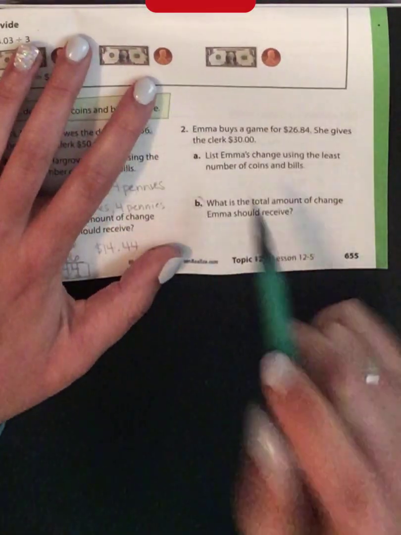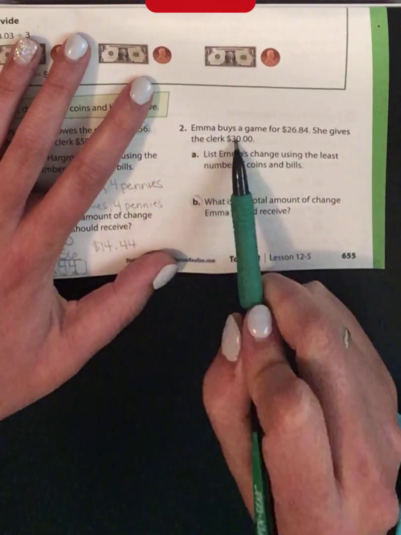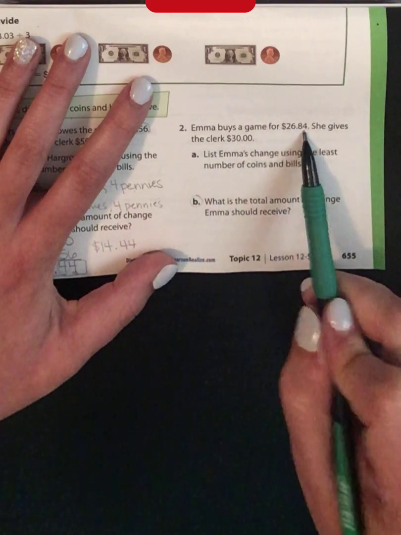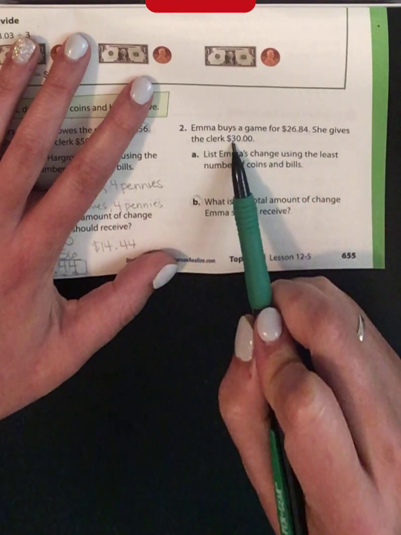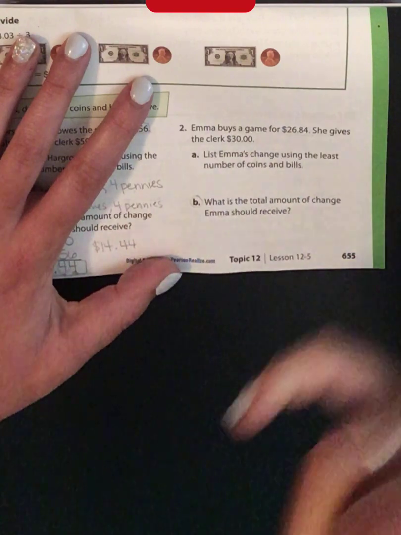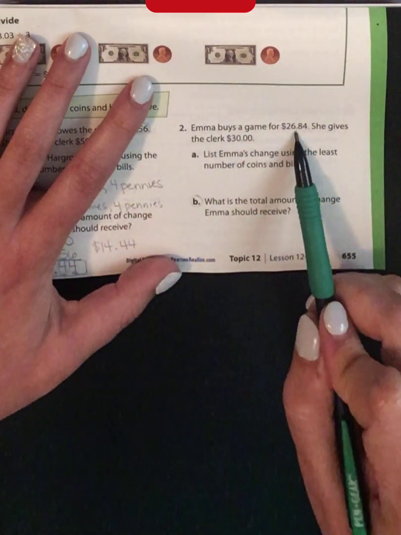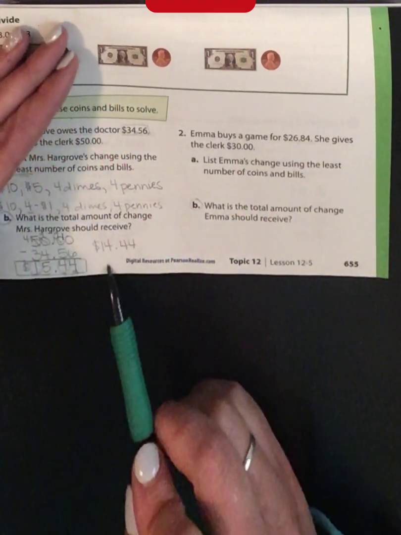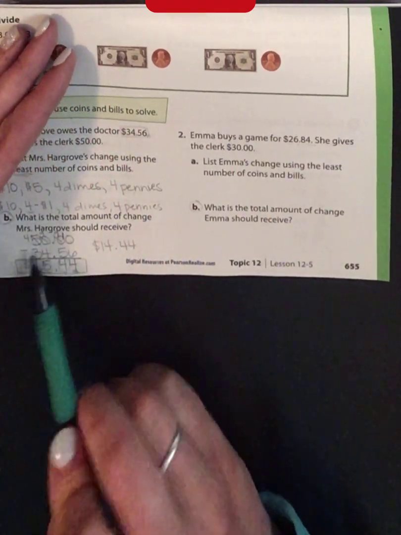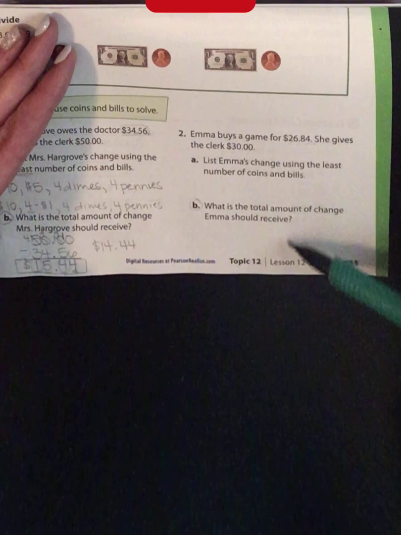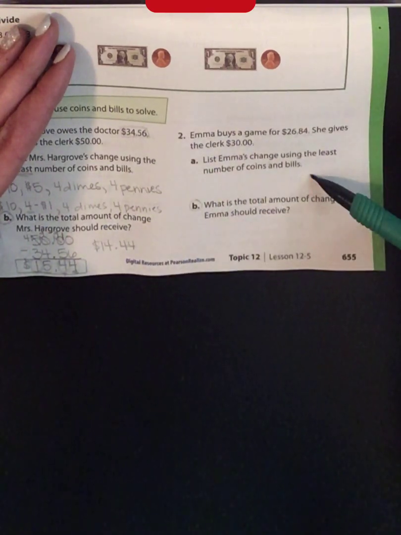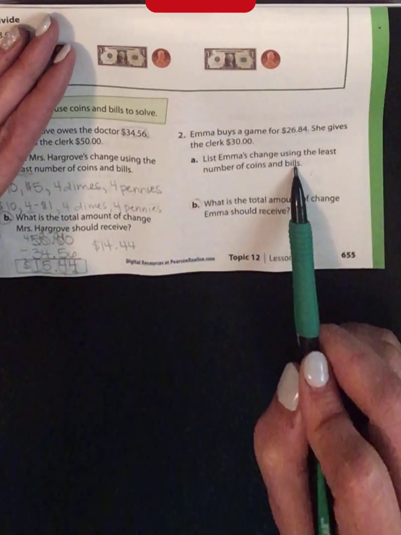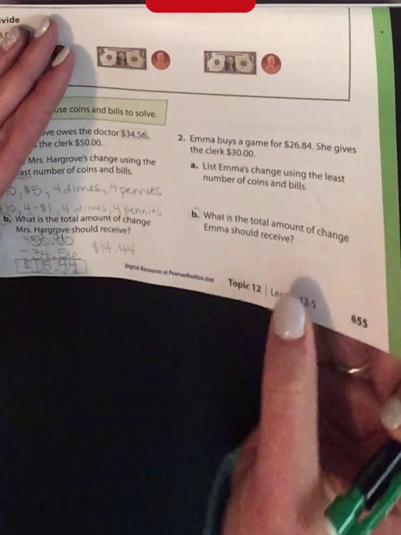Okay, here again, we're purchasing something. Emma buys a game for $26.84. She gives the clerk $30. So she's giving more money than what it cost. So she's going to hope to get some change back. So again, when we're talking about change, how much money somebody's going to get back, you need to subtract. Go ahead and subtract first, then tell me what coins and bills you will need. I'm going to move on, okay?